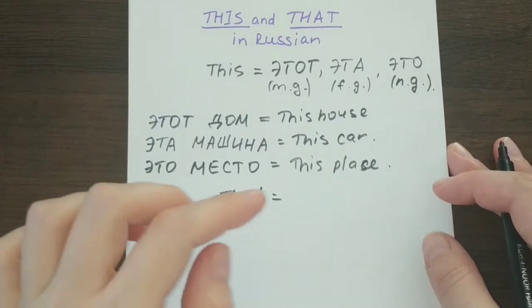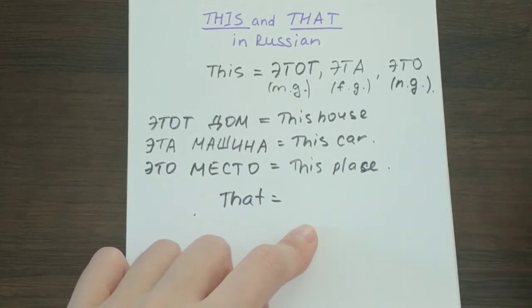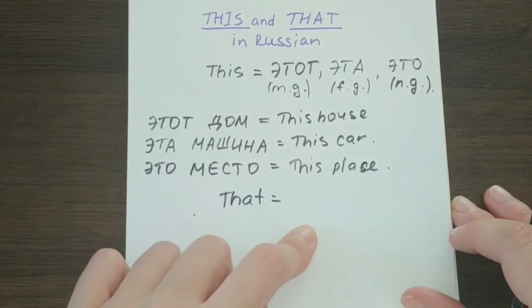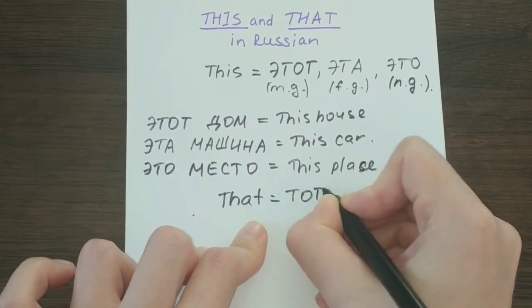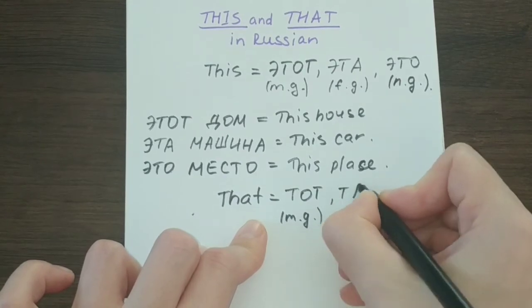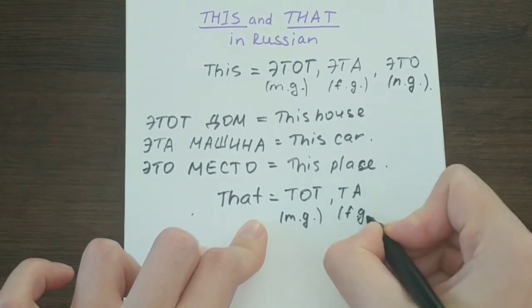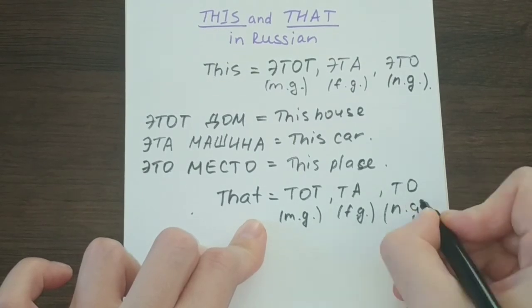And in Russian, it also translates into three variations depending on the gender of the nouns used with those pronouns. So that can be тот, masculine gender, та, feminine gender, and то, neuter gender.